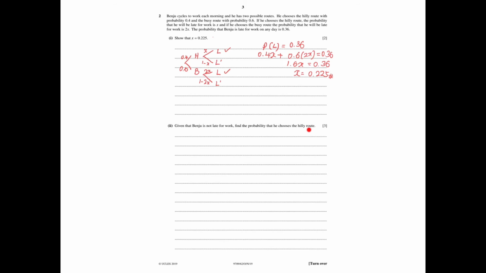So what should we do? We have to write down the conditional probability accordingly. Probability of hilly route, with a vertical line here that means condition, not late. So we use the conditional probability formula. Let's take a quick look.